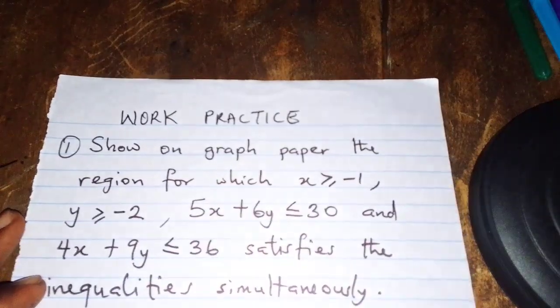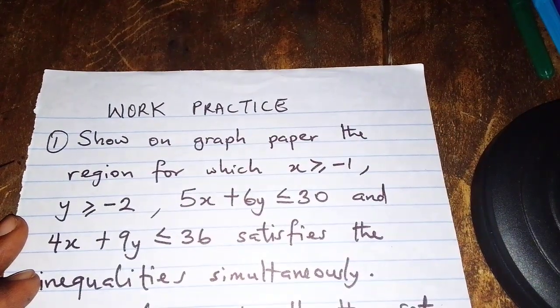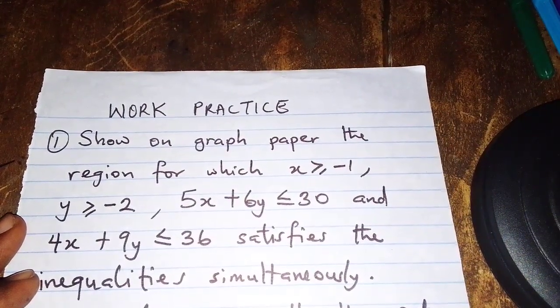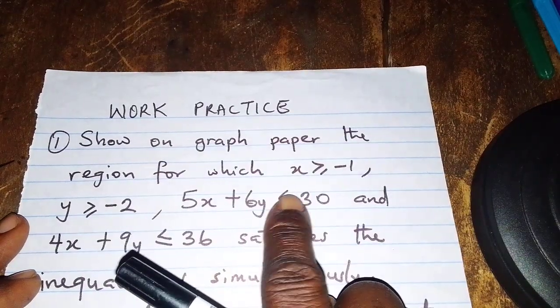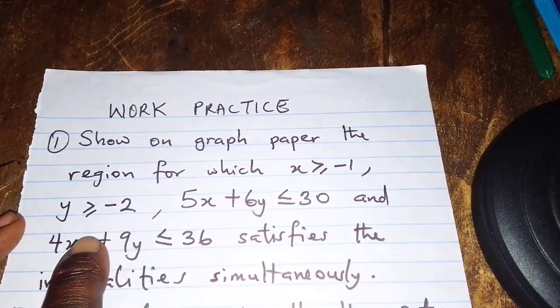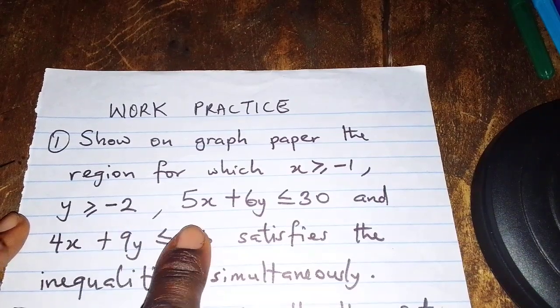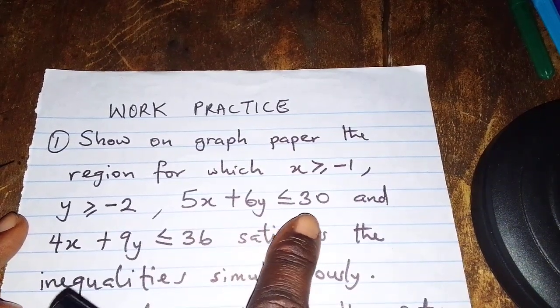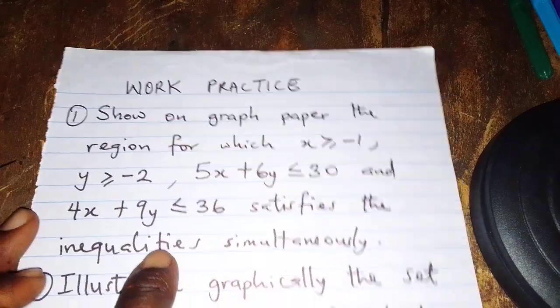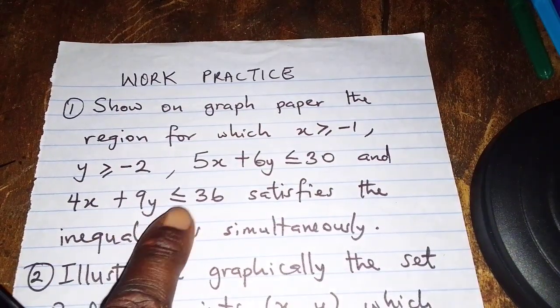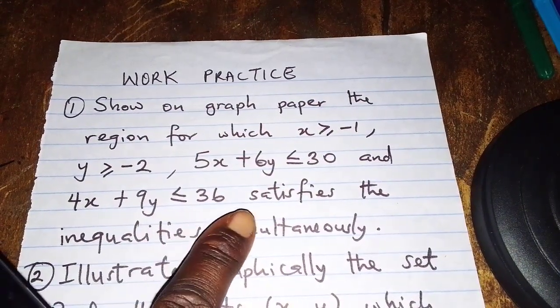So for the work practice, you are going to do the following. Number 1, show on graph paper the region for which x is greater than or equal to -1, y is greater than or equal to -2, 5x plus 6y less than or equal to 30, and 4x plus 9y less than or equal to 36.